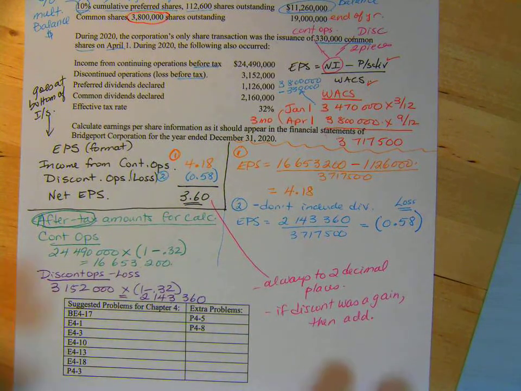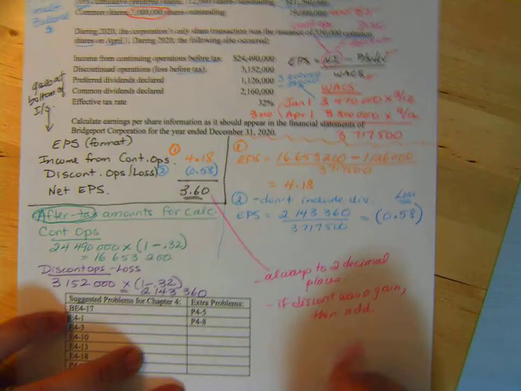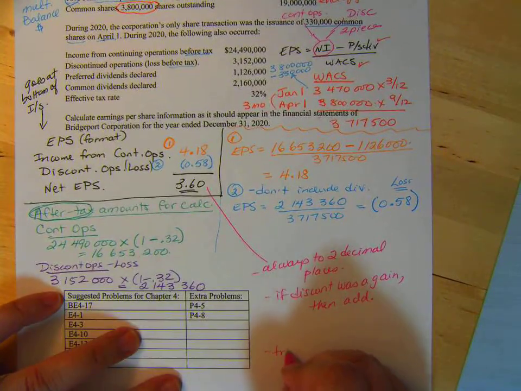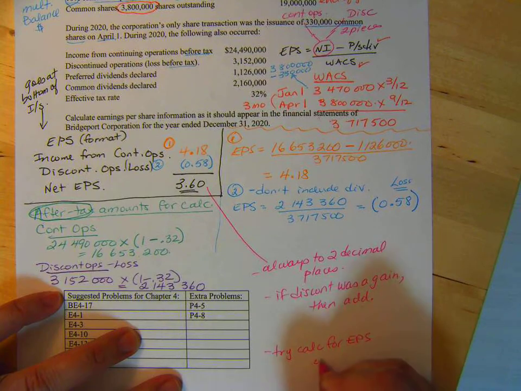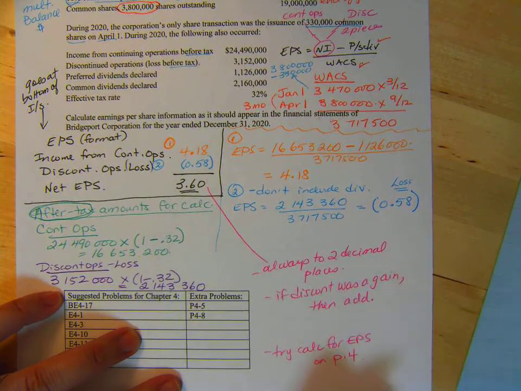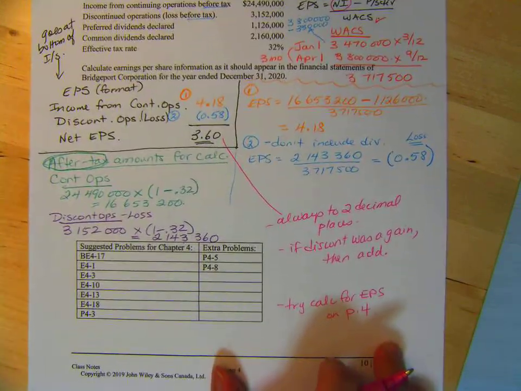Now what you can do is on page 4, they put earnings per share calculations so you can figure them out and see if they work. So try the calculations, EPS on page 4. Or do the suggested homework, which has that too.